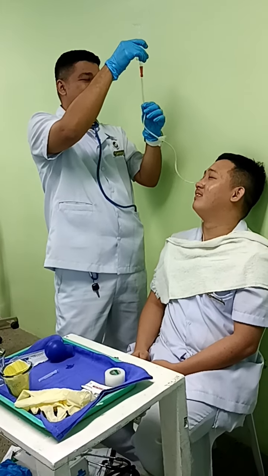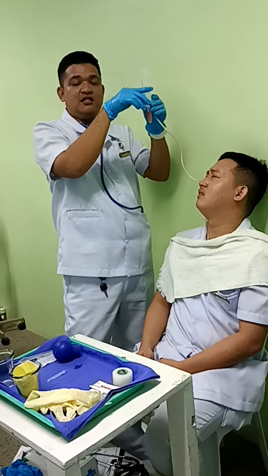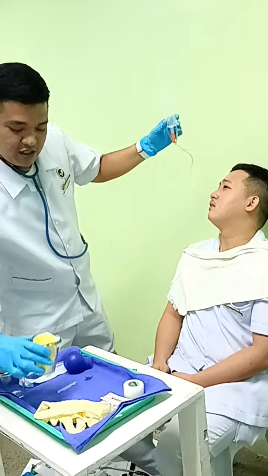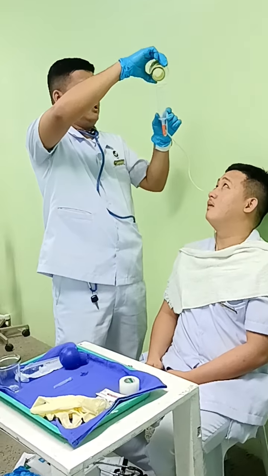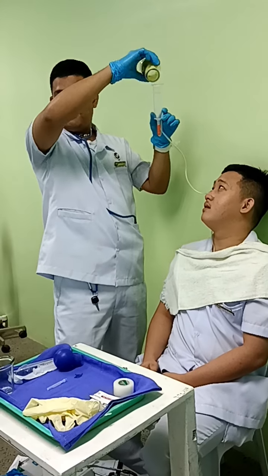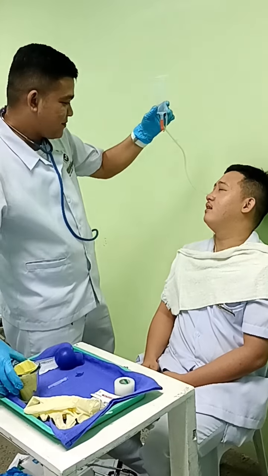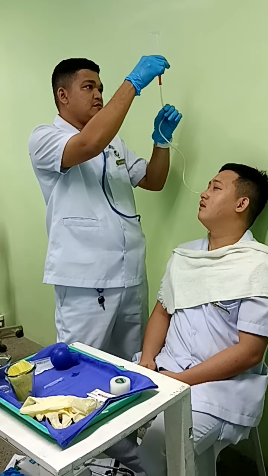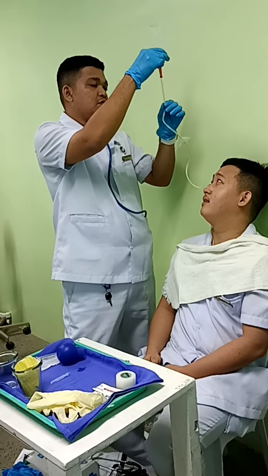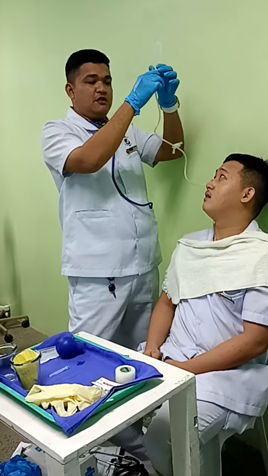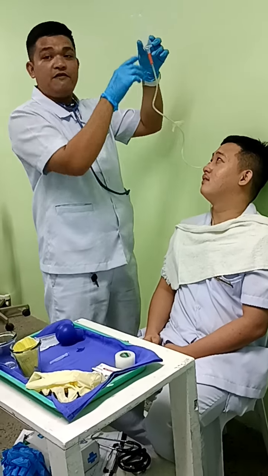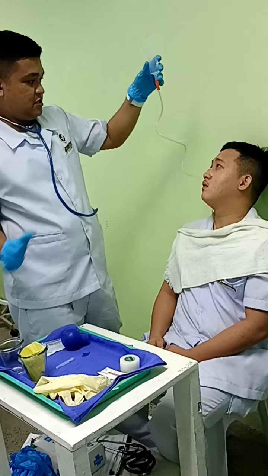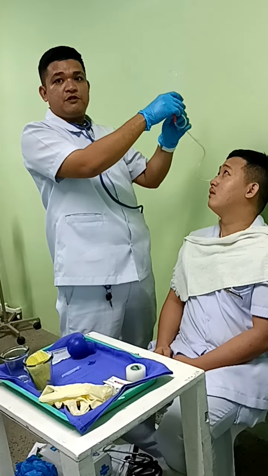Next is to start the food feeding. Sir, I will be giving your food. So gently. Since there are residues left, we have to irrigate it again, once again with water for future purposes.